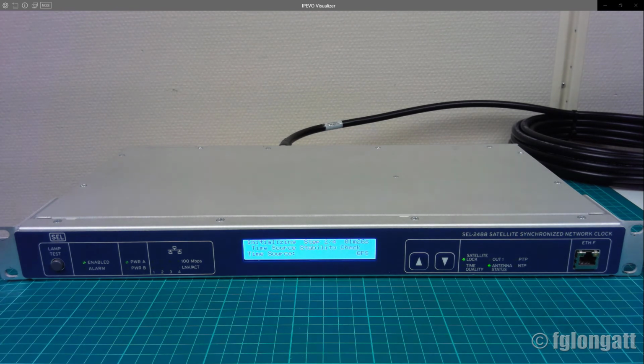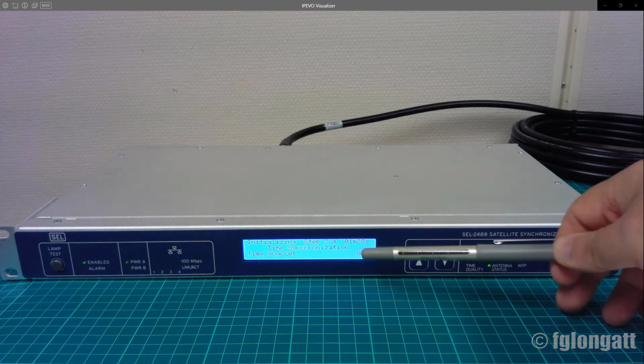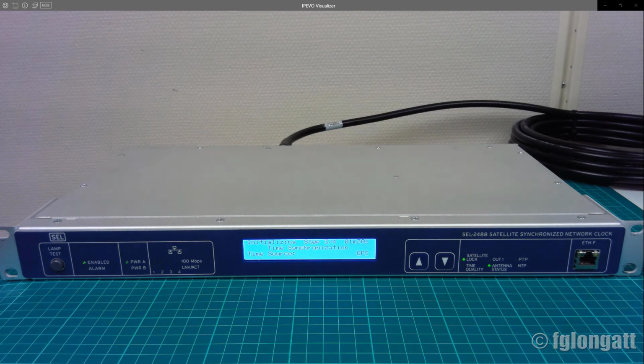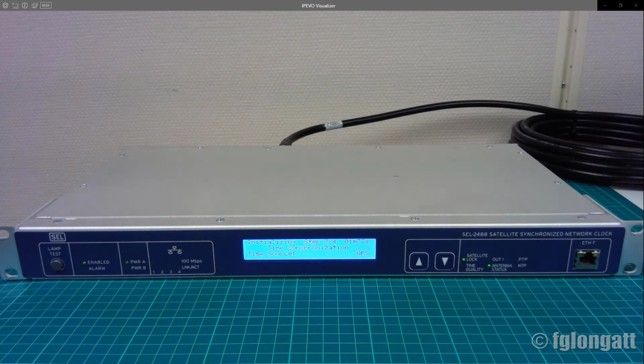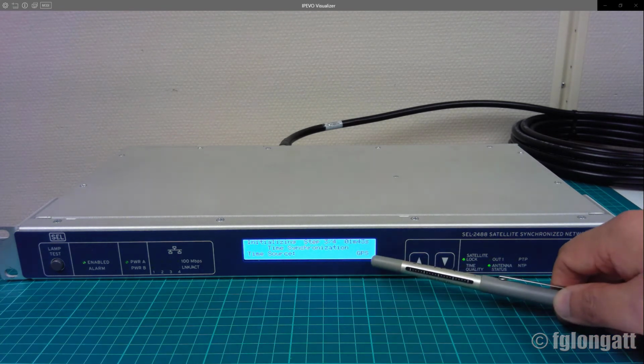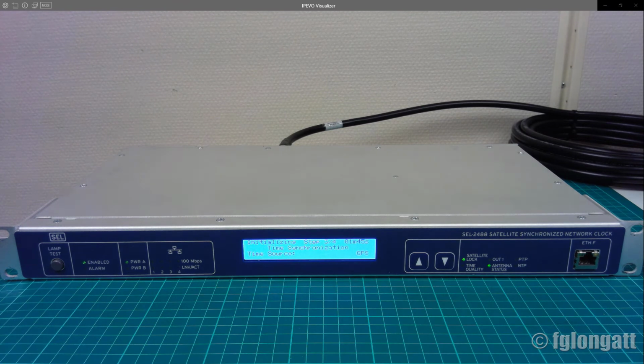Right now you can see the device is initializing, and it's step 2, 3. Right now the device is taking signal from satellites, specifically from GPS, the Global Positioning System, the American one.